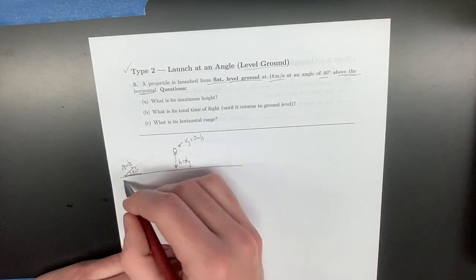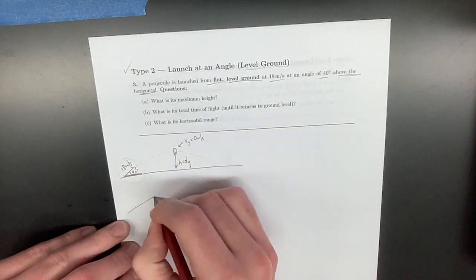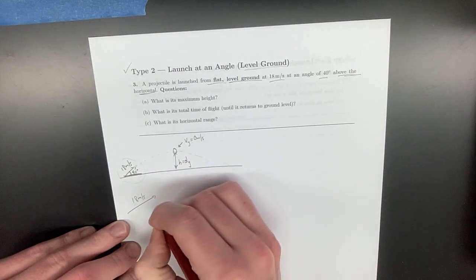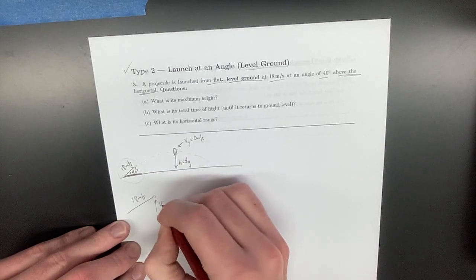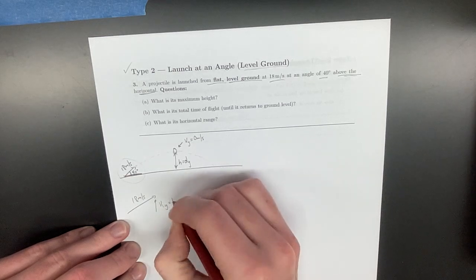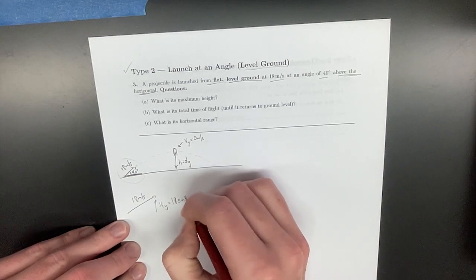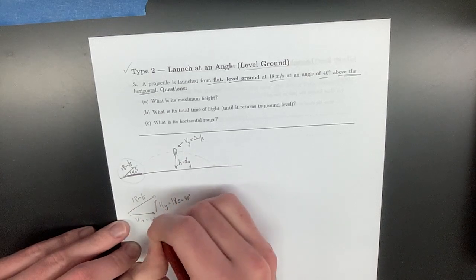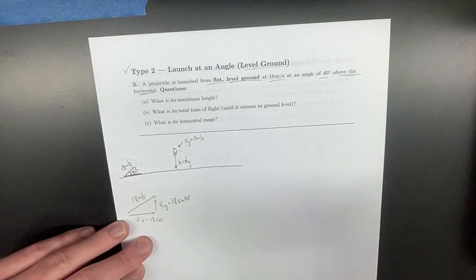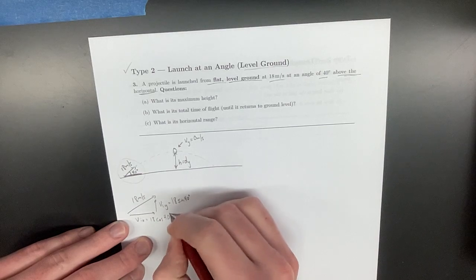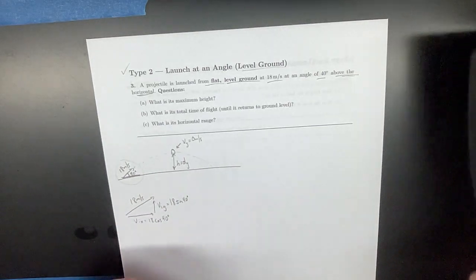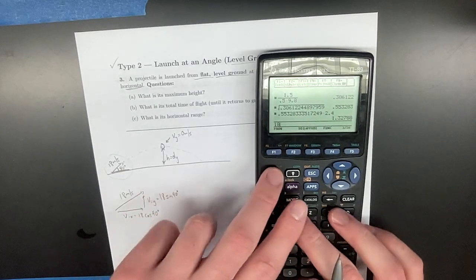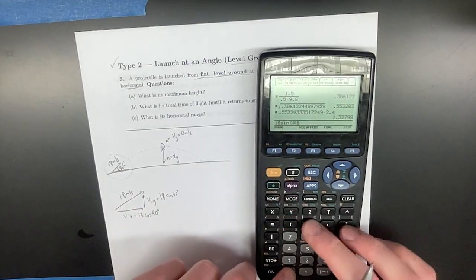What else could I know about this? Well, in this triangle, 18 meters per second is my hypotenuse, but V initial y is going to be 18 times the sine of 40 degrees, and V initial x is going to be 18 times the cosine of 40 degrees. Let me just calculate that real quick. 18, 40.